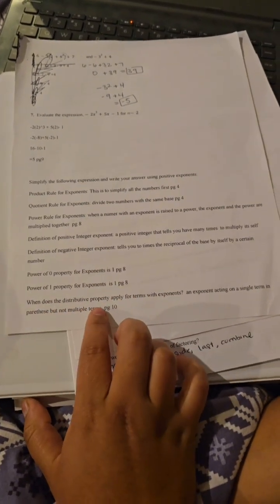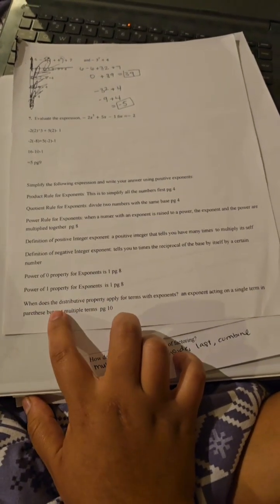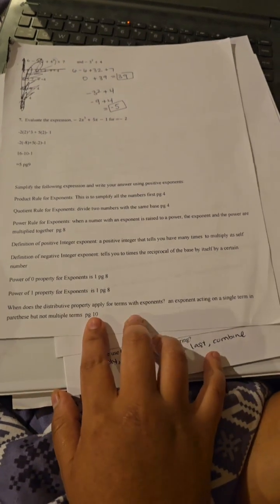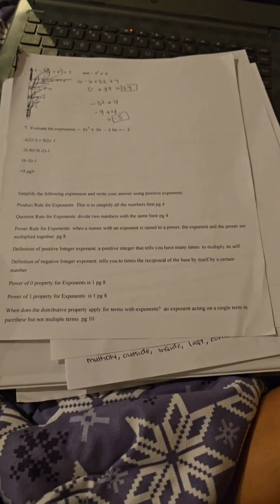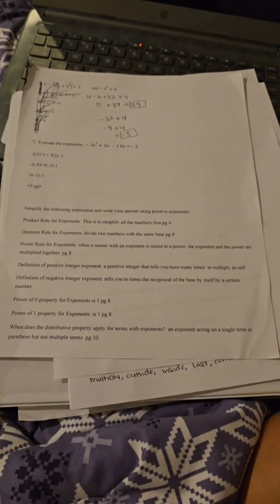When does the distributive property apply to terms with an exponent? An exponent in a single term in parentheses, but not multiplying terms.